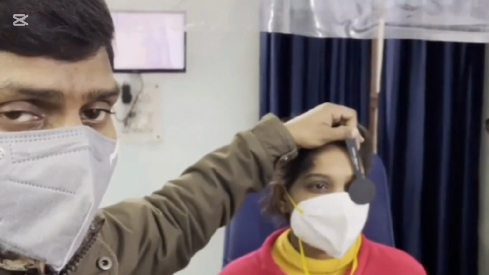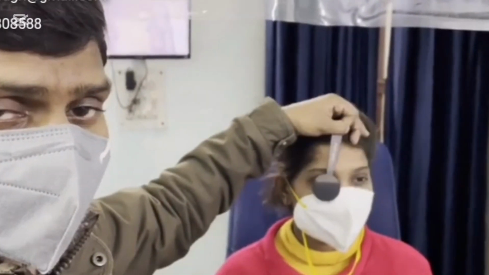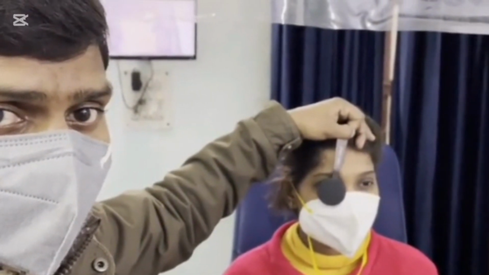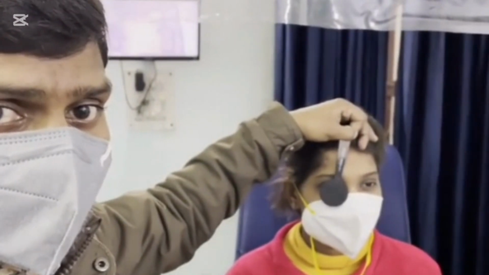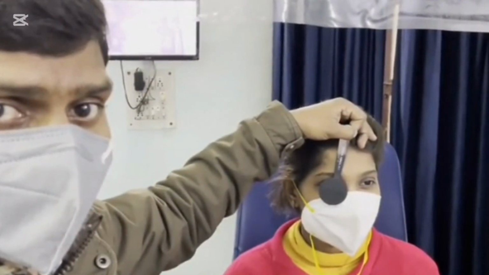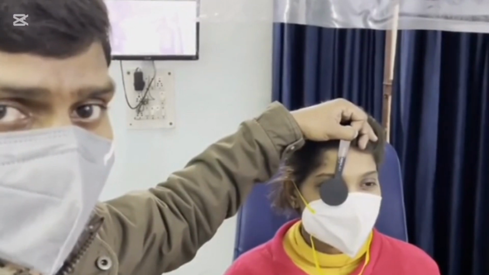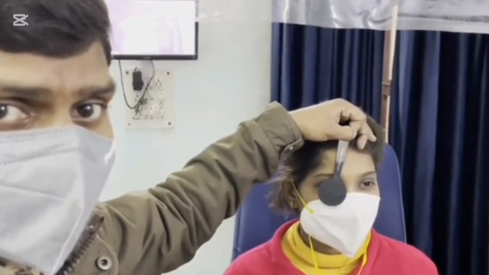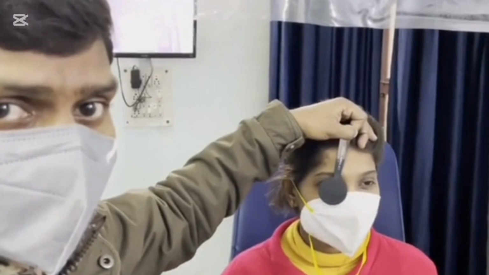The patient is asked to read the chart with each eye separately and the visual acuity is recorded as a fraction, the numerator being the distance of the patient from the letters and the denominator being the smallest letters accurately read. When the patient is able to read up to 6 meter line, the visual acuity is recorded as 6 by 6, which is normal.